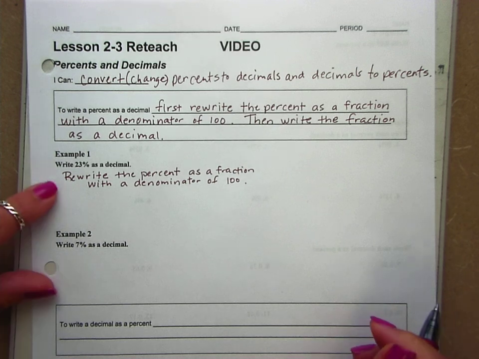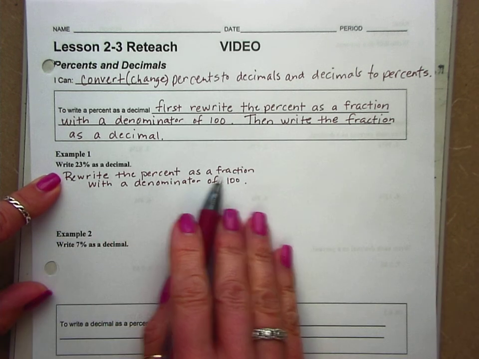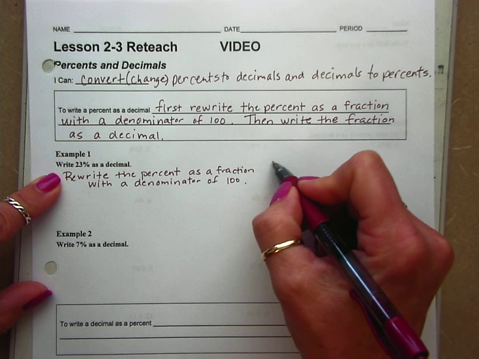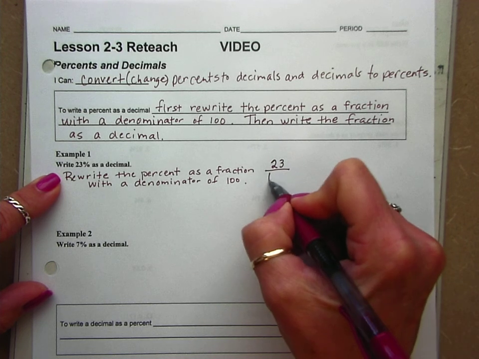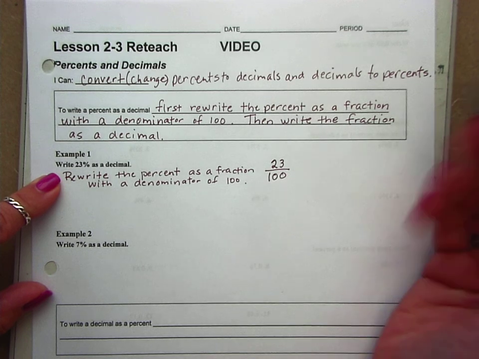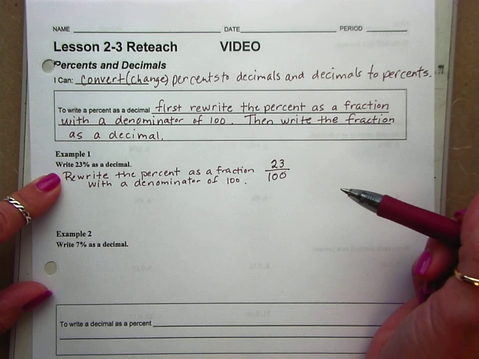Okay, so I'm going to rewrite this percent as a decimal, but first I'm going to rewrite it as a fraction. So remember that 23% is written like this as a fraction because it's out of 100. A percent is always out of 100.